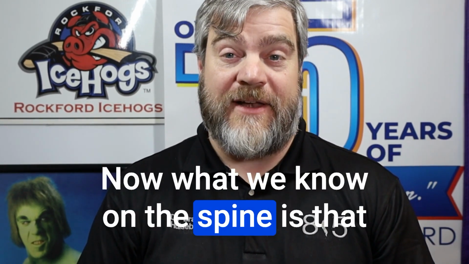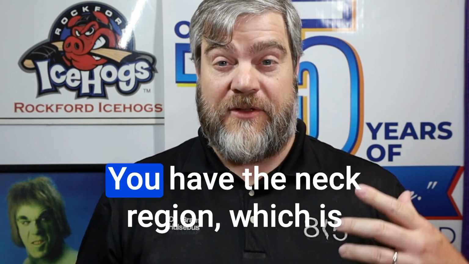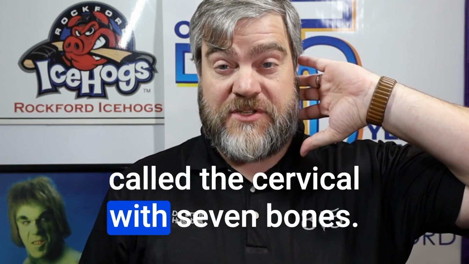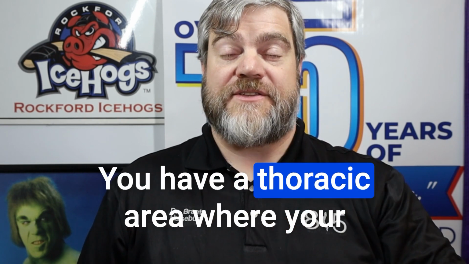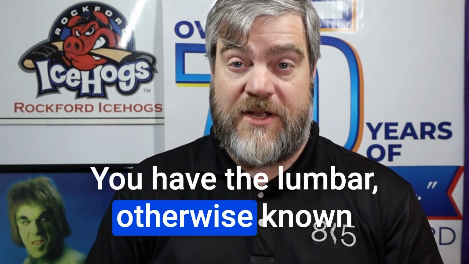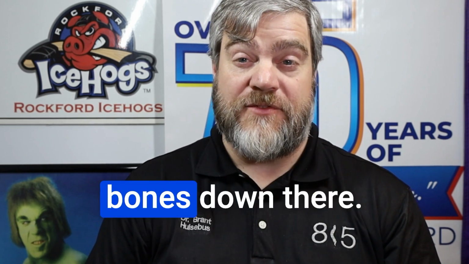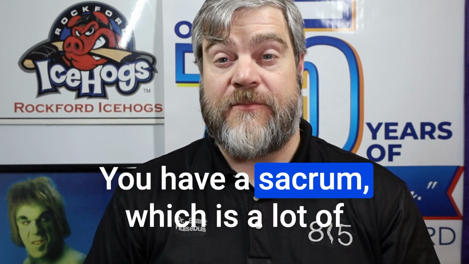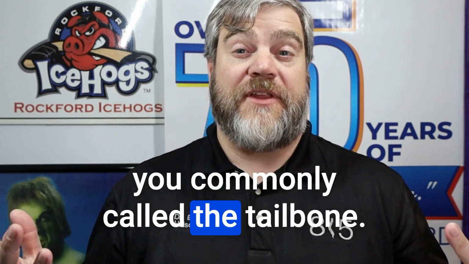Now, what we know in the spine is that you've got the different regions of the spine. You have the neck region, which is called the cervical, with 7 bones. You have the thoracic area where your ribs are, and there's 12 in there. You have the lumbar, otherwise known as the lower back, and there's 5 bones down there. You have a sacrum, which a lot of you commonly call the tailbone.